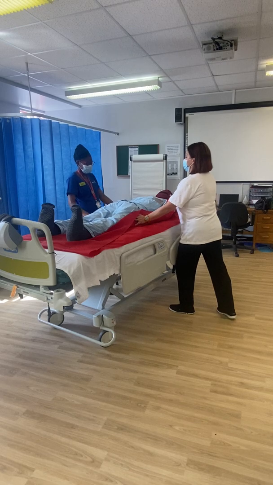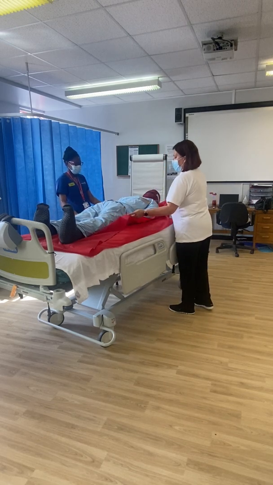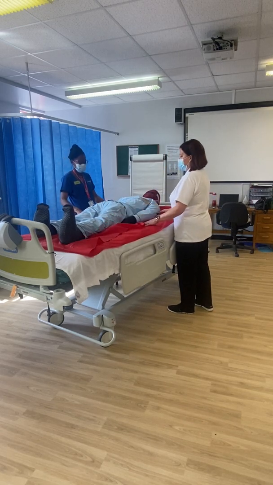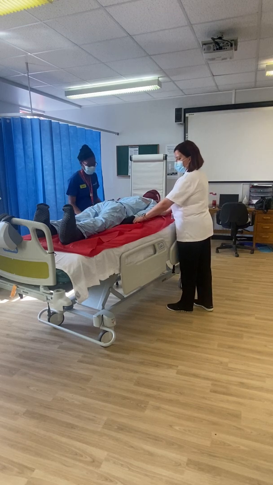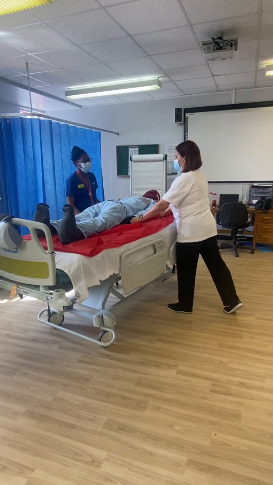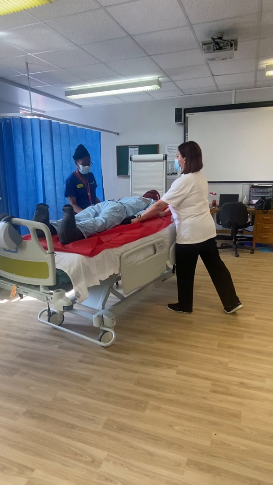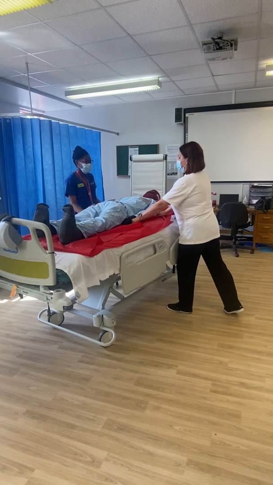Ready, steady, slide. We're then going to bring him back into the centre of the bed, and this time we swap our grip, so Priscilla is now going to be pushing and she's going to give the commands. Ready, steady.